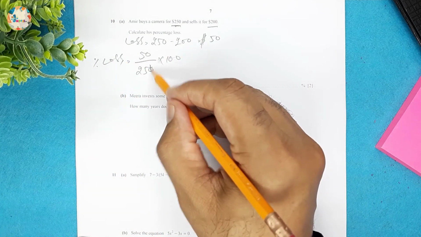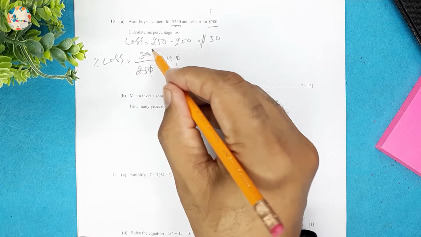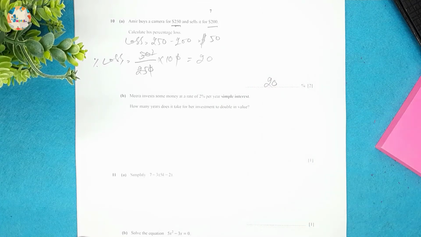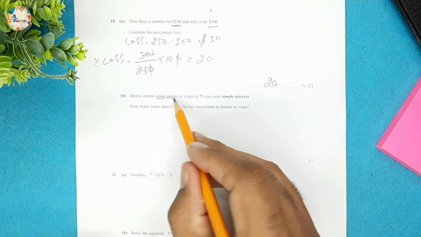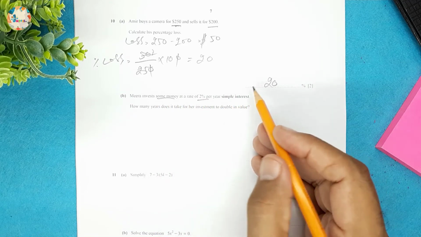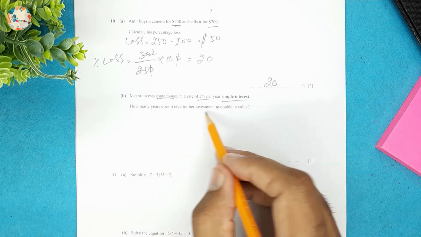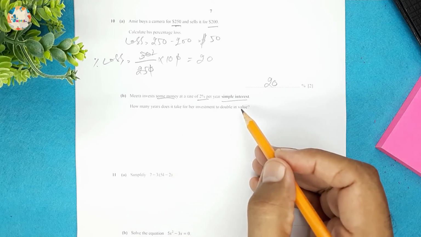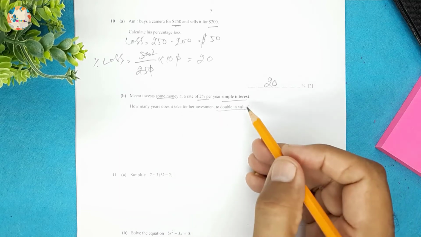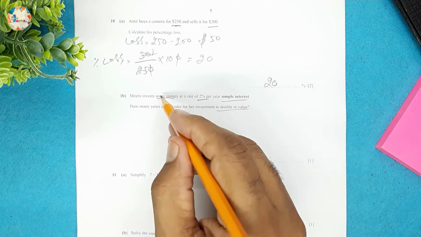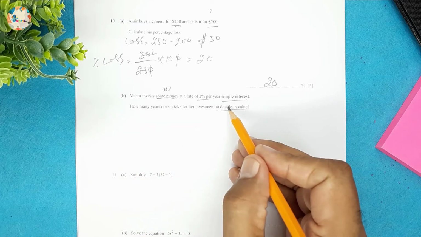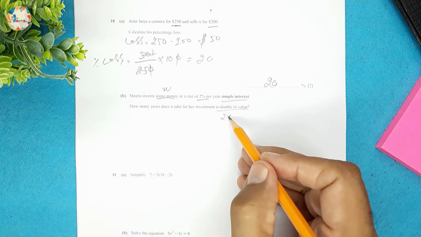So we can cancel this 0 with this, and 25 2s are 50, so 2 into 10 will be equal to 20, so it will be 20% loss. Mira invests some money, we don't know how much, at a rate of 2% per year simple interest. For how many years does it take for her investment to double in value? So double in value, for example, if x is the amount, this double will be 2x.